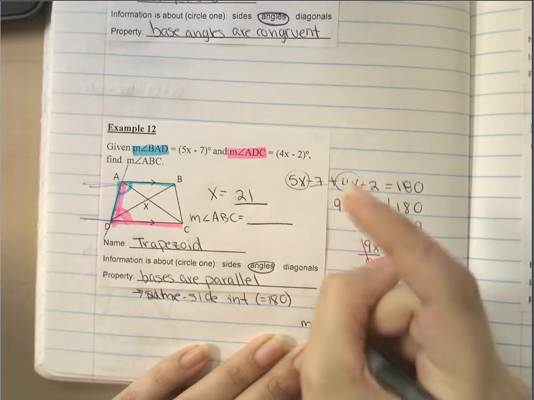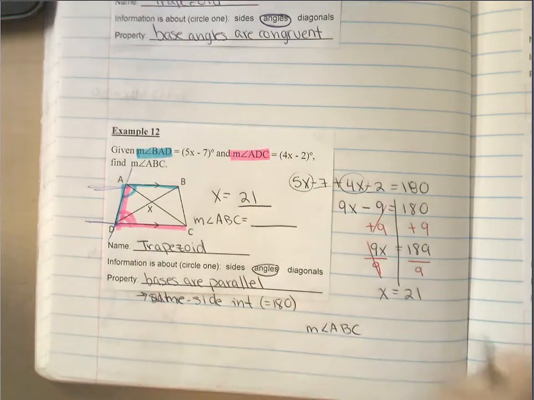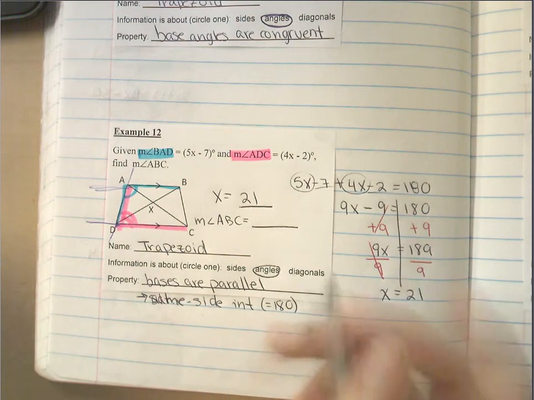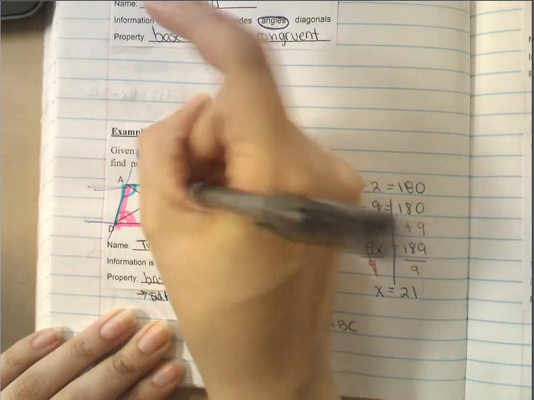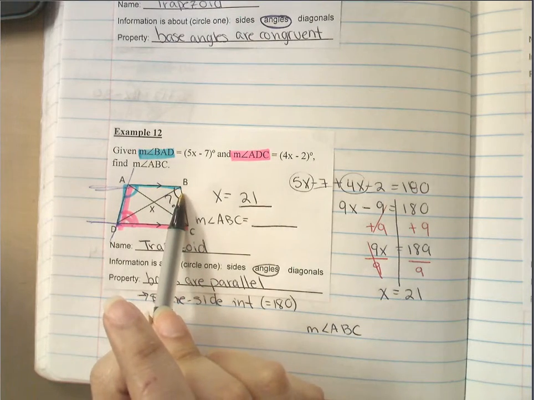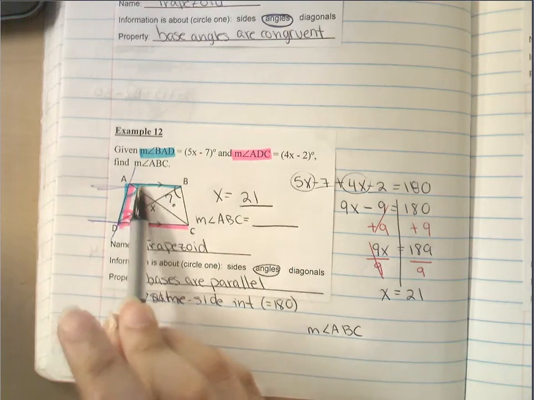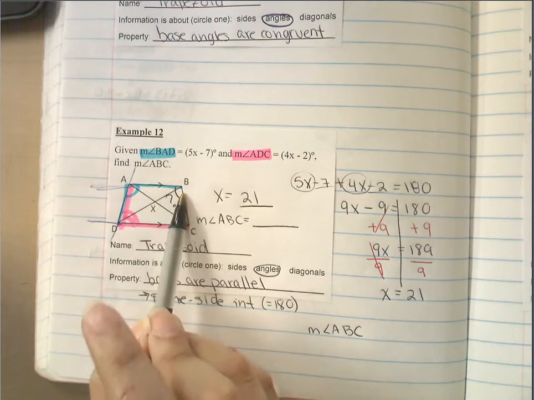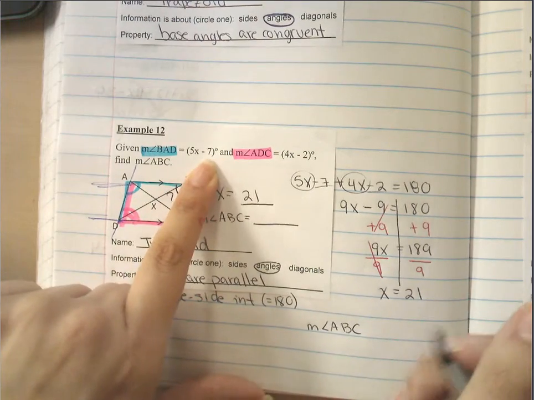So for the measurement of angle A, B, C, they're asking me about this one, A, B, C, it's this one. Even though they don't give me an expression, I still have to remember, well, base angles are equal. So if I plug it into this top blue angle, then that should be the same as angle ABC. So I'm going to plug it into the blue one. Blue one is 5x minus 7.